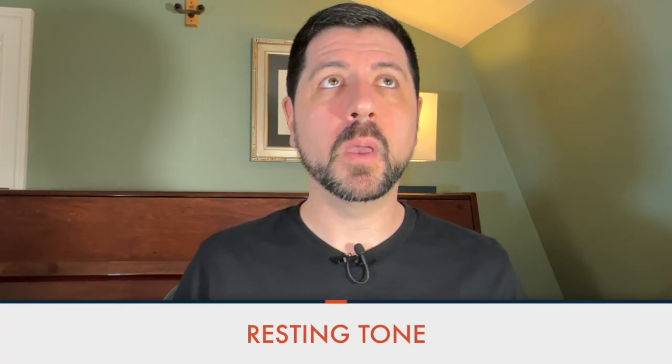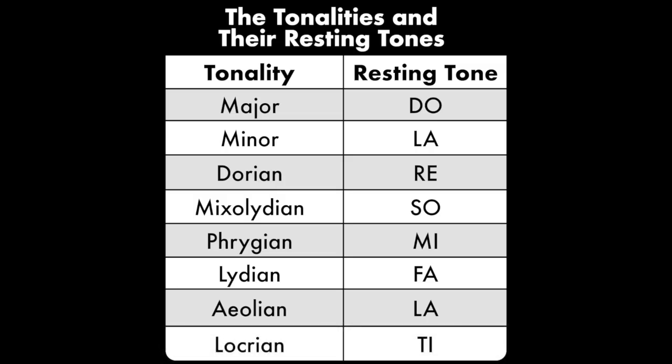The first thing we need to label at the verbal association level is the name of the tonality. The first two tonalities that we'll learn are major and minor. Each tonality has a resting tone, a place where the music comes to a logical conclusion through a musical gravitational force. The tonalities are organized and classified according to their resting tone using tonal solfege.